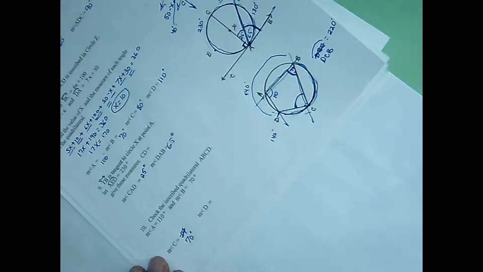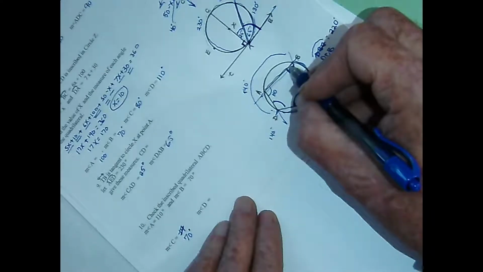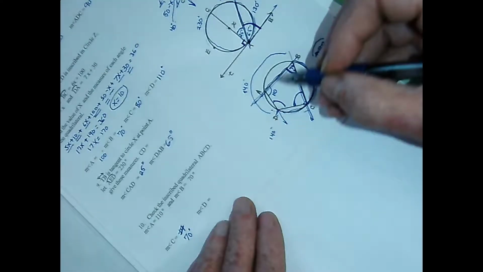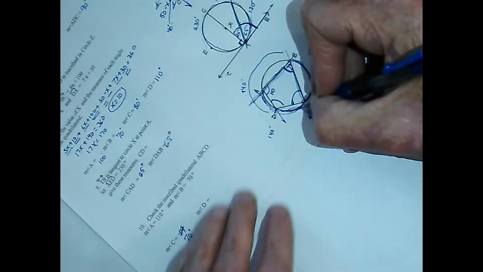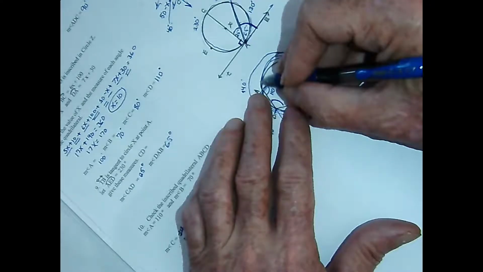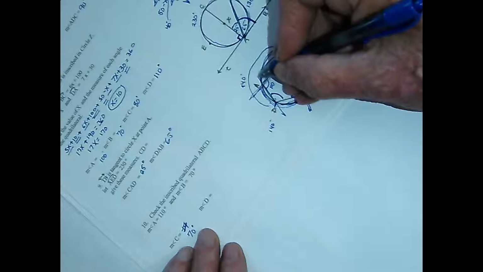Now, let's see if we can get angle D as well. And what I'm really thinking about was, what about this angle B? Angle B cut this arc AC. And we knew that that arc had to have been 140. If that arc is 140, then its complement, everything else, was going to have to be 220. Because 140 and 220 add up to 360. And if that's 220, how about angle D? Does it cut that 220 degrees of arc? It does, so it has to be 110.